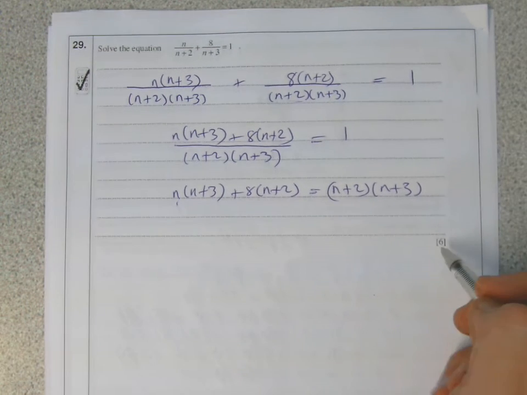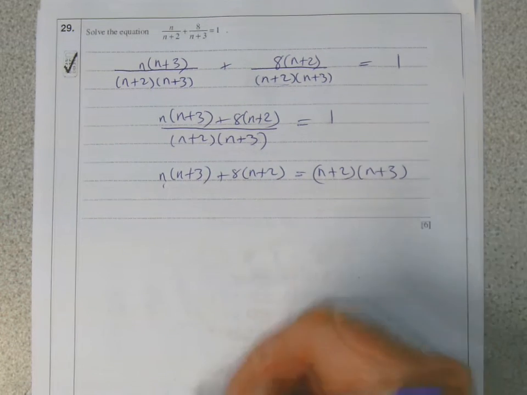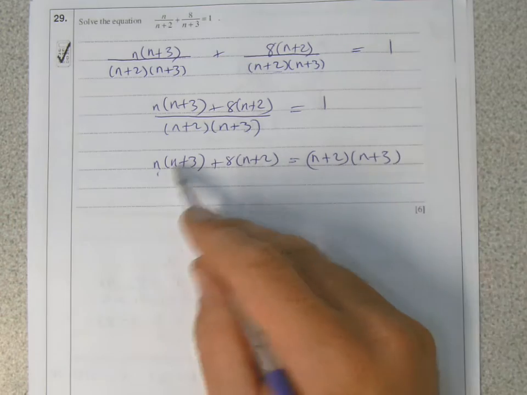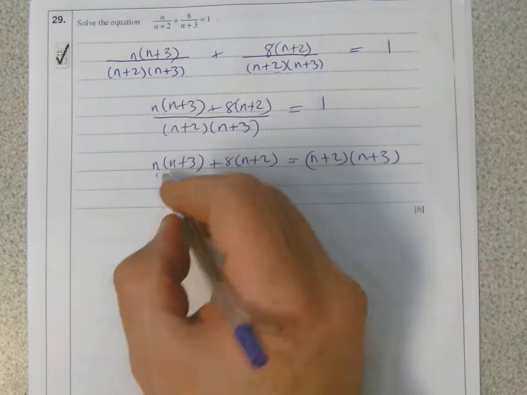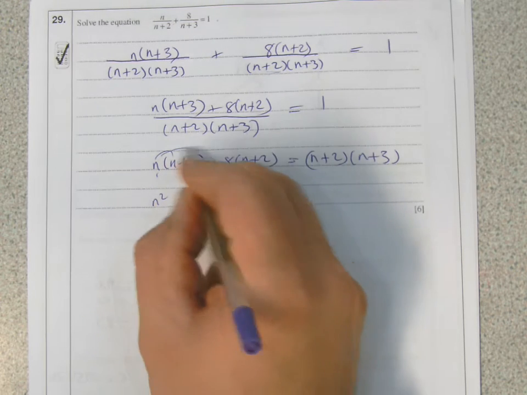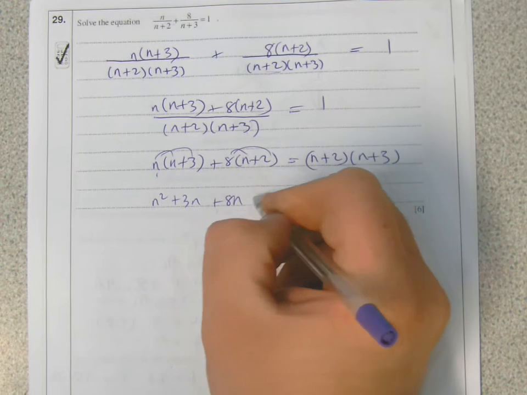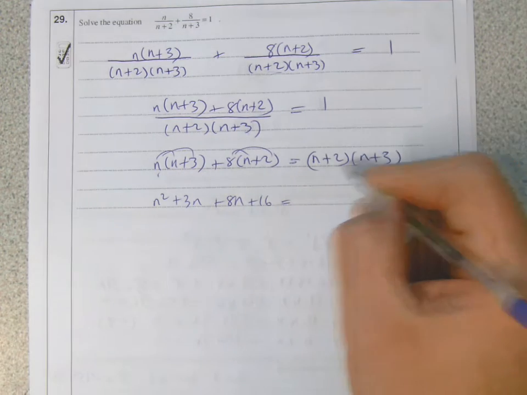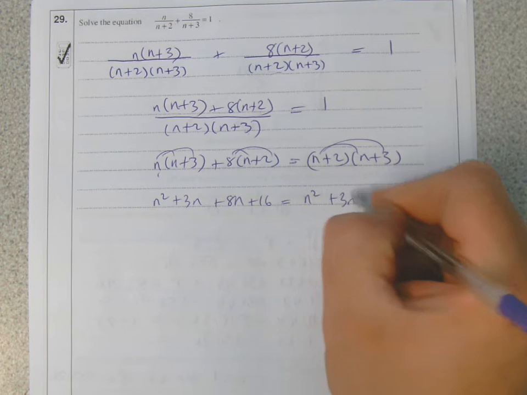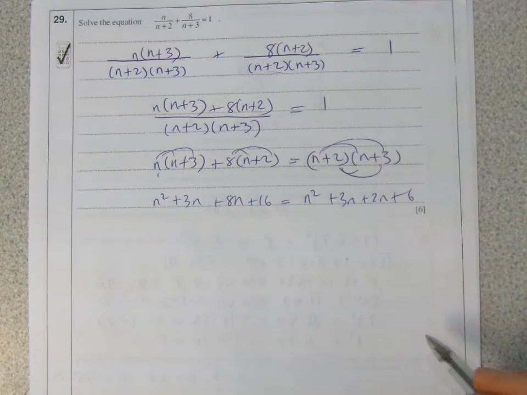Now, there's quite a bit of work, right? 6 marks. They never give enough room, so you might have to squeeze things in, but there's plenty of room underneath here. So what we're going to do now is expand all this. So you can have these brackets here, n times n is n squared, n times 3 is 3n, 8 times n is 8n, 8 times 2 is 16. Over here then, FOIL on this, n times n is n squared, n times 3 is 3n, 2 times n is 2n, 2 times 3 is 6, okay?